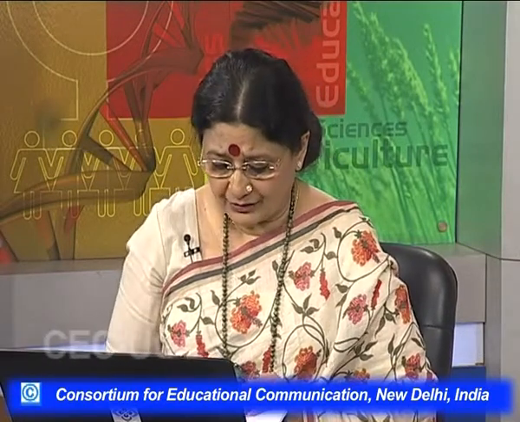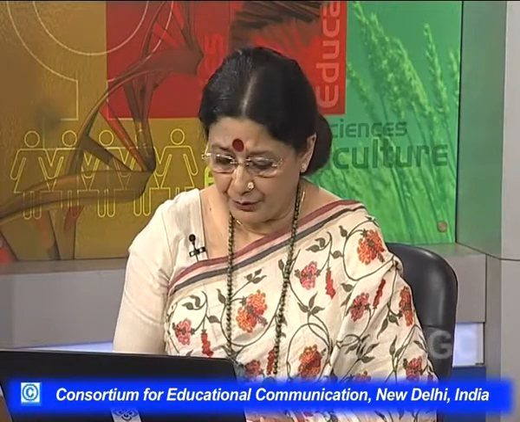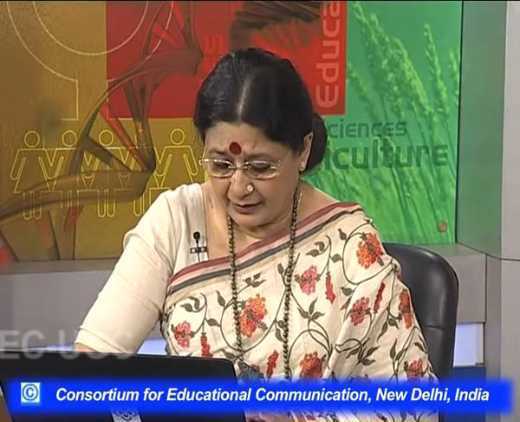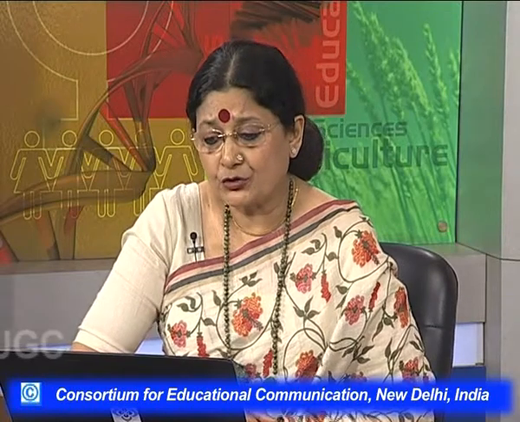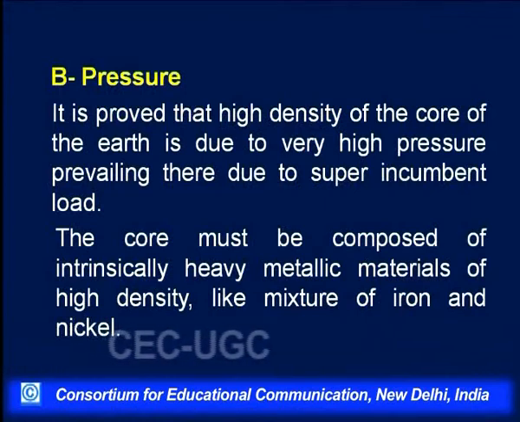Though we know that there is a critical limit in each rock beyond which its density cannot be increased despite an increase in pressure. So the core is composed of very heavy, dense metallic materials like a mixture of iron and nickel. It is also called Nife, that is nickel and ferrous.